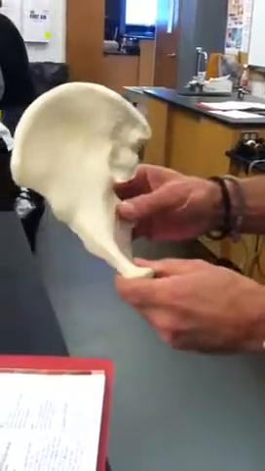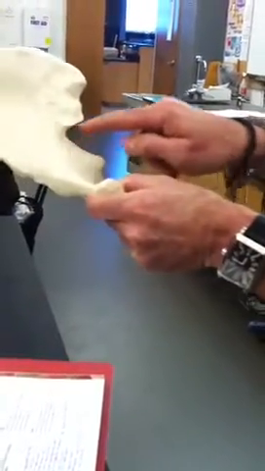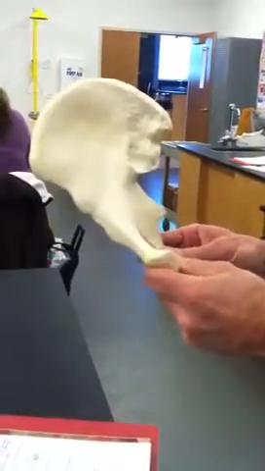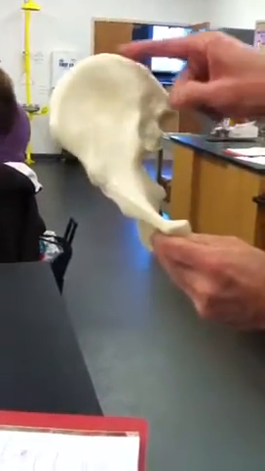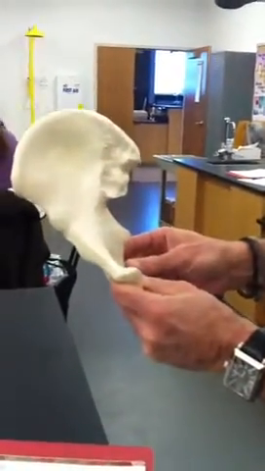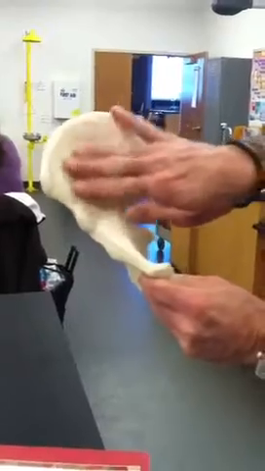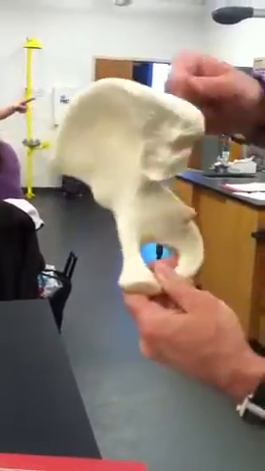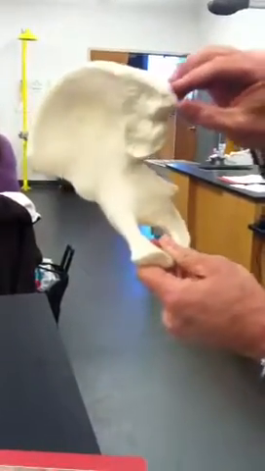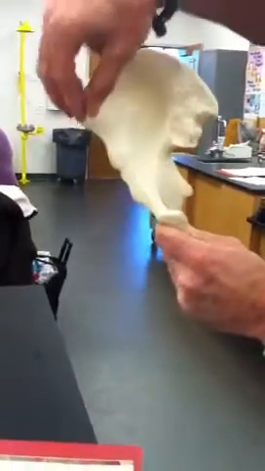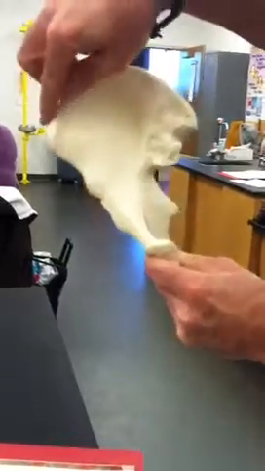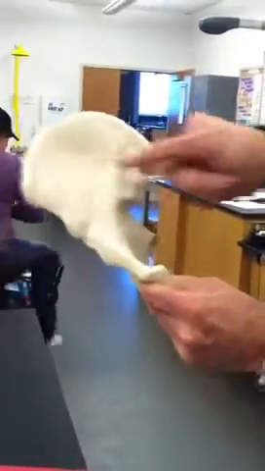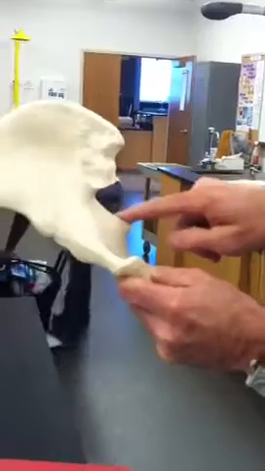The greater sciatic notch is this big E-shaped notch here. The iliac crest is this entire ridge here. Then the iliac fossa is this here, and the posterior superior iliac spine is here. So, right, posterior iliac spine, anterior superior iliac spine, iliac crest, iliac fossa, greater sciatic notch.